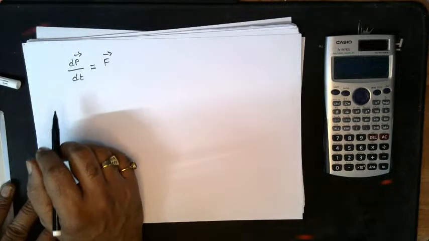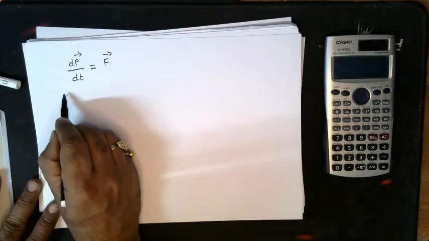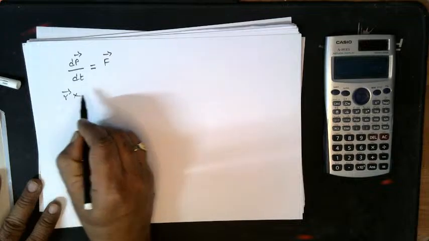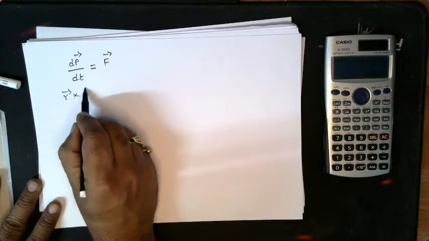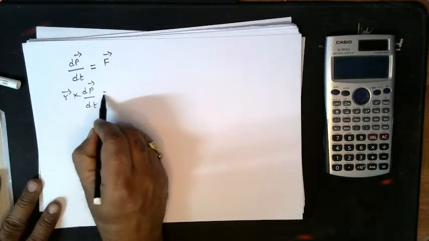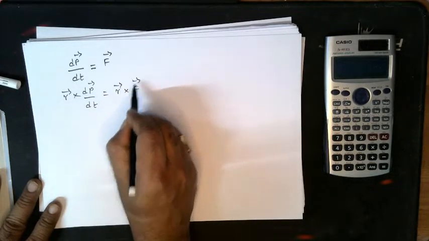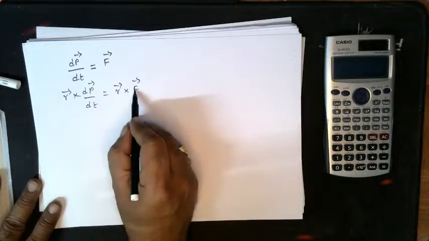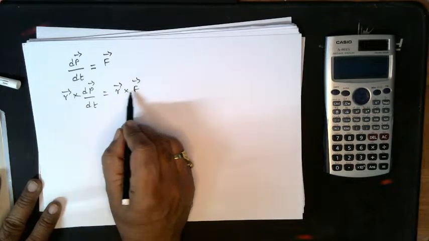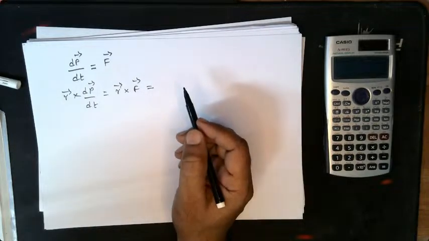And now multiply by r vector on both sides. So r vector cross dp vector divided by dt, and you have r vector cross f vector, and we have got already this r vector cross f vector, okay, that is nothing but tau, torque.